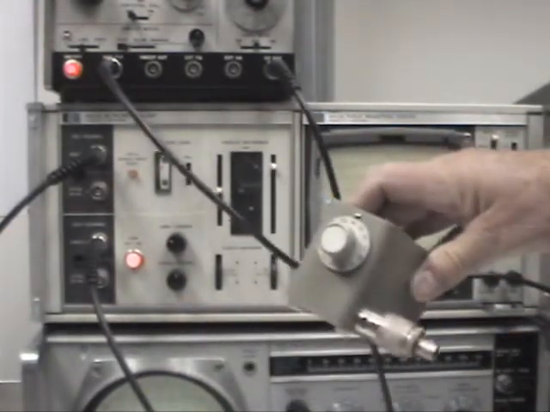First, let's just throw in a step attenuator, and we'll take a look at that. Okay, I have a step attenuator in the circuit, so let's throw in 10 dB of attenuation. It went down 1 division. That's what we'd expect. If we come back to the 2.5 dB per division setting, it should drop down 4 divisions.